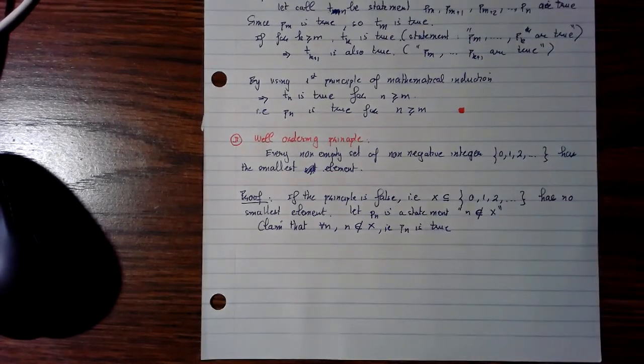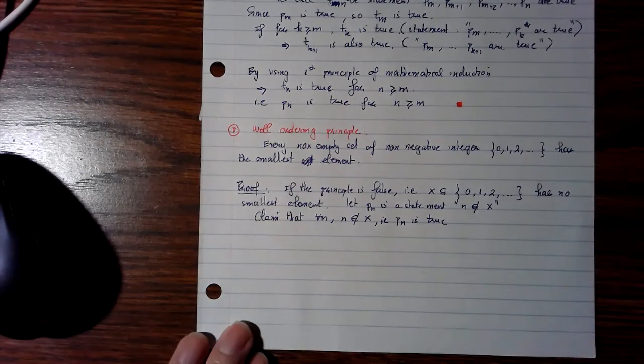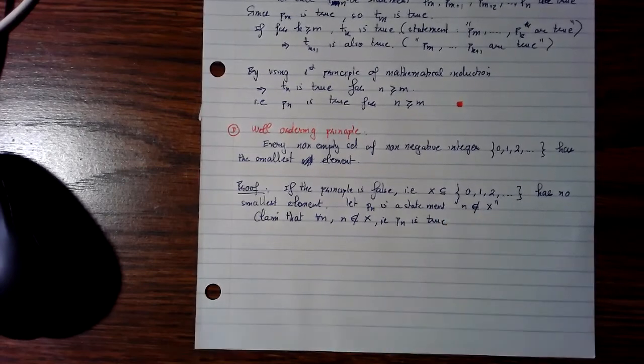If Pn is true, it means n does not belong to any X. Because if n belongs to a subset X, then according to WOP, n must have a smallest element, so it contradicts what we have here. So we need to prove that this statement is true all the time. It means there's no n element in the subset X.